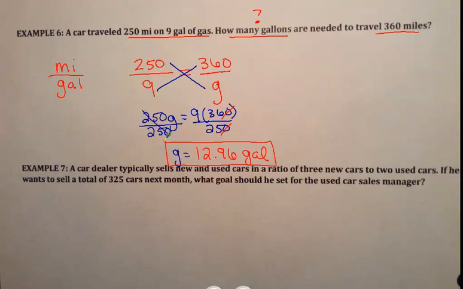You can use a calculator to help you with your math. You don't have to do it all by hand, but you have to show the work and show the setup. Always show your setup and the work.